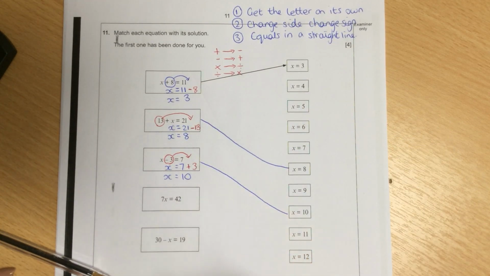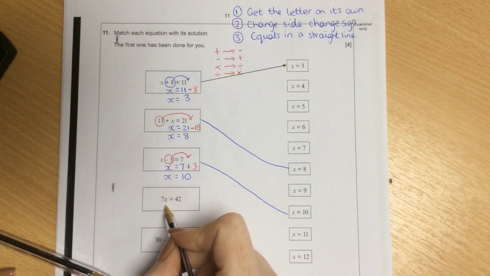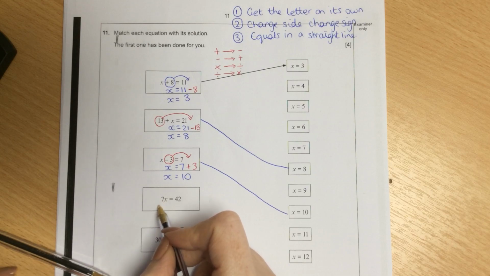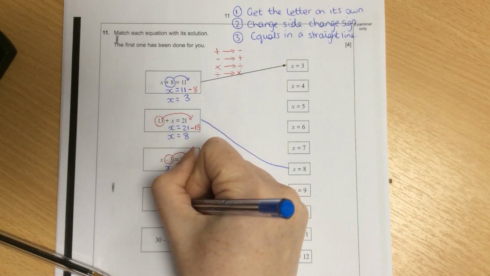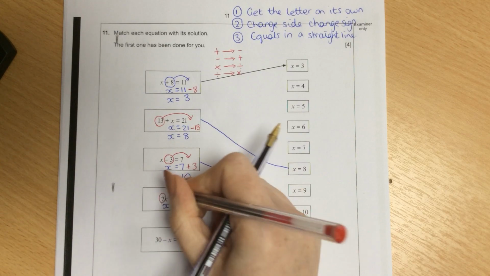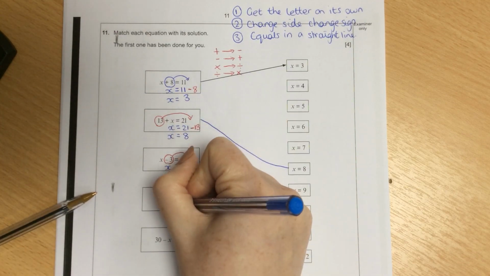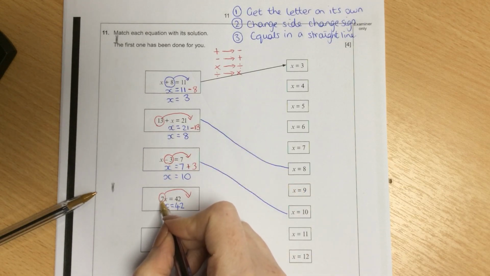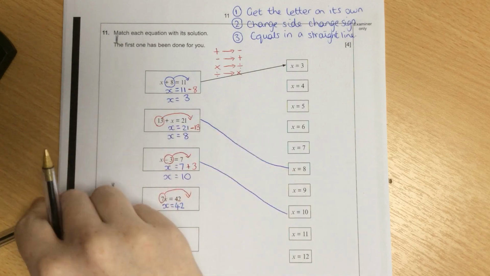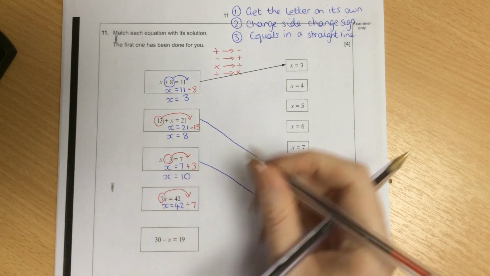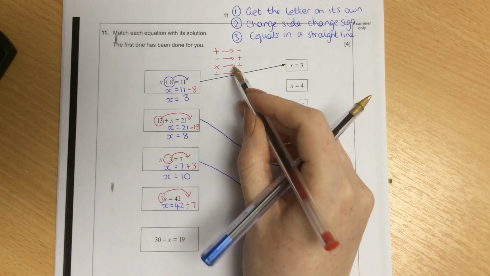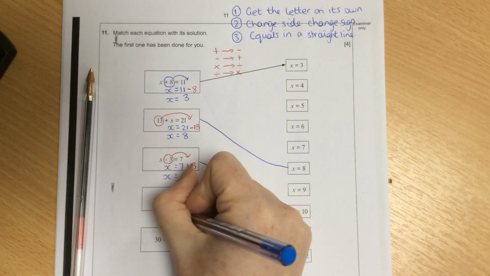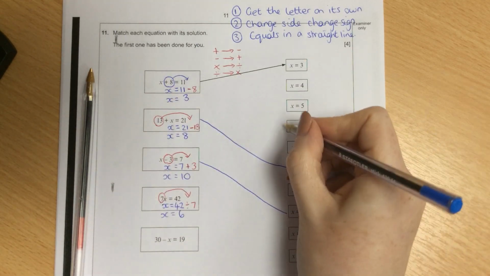Question 3 here, 7x equals 42. Well, when the number is right next to a letter, or even a letter right next to a letter, it means times. We don't write the times sign in algebra. So that's saying 7 times x. So it's the 7 that's stopping the x from being on its own. So that's got to be moved to the other side. So equals in a straight line, 42 was there first, don't be rude, and now you bring the times by 7 to the other side to become a divide by 7. Opposite side, opposite sign, a times changes to a divide. So now 42 divided by 7 is 6, and that is one of our options here.